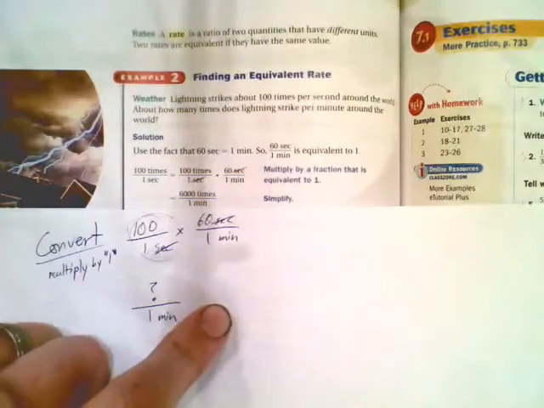Now, seconds, the units here, they cancel out. Yeah, units can cancel out. Cool, huh? Now, let's do the multiplication. 100 times 60 is 6,000. 1 times 1 is just 1. And we still have minutes as the unit.